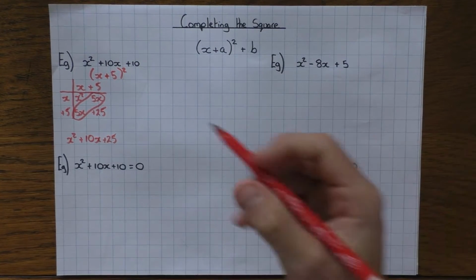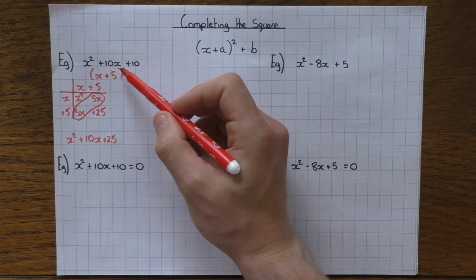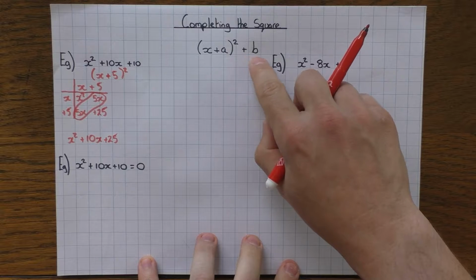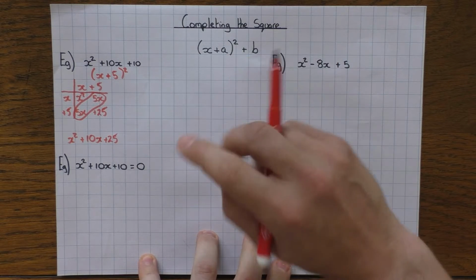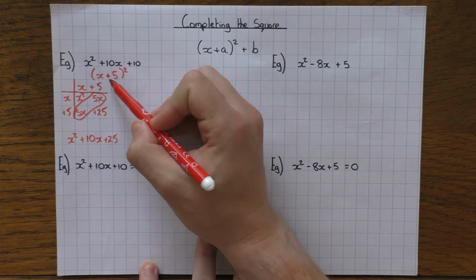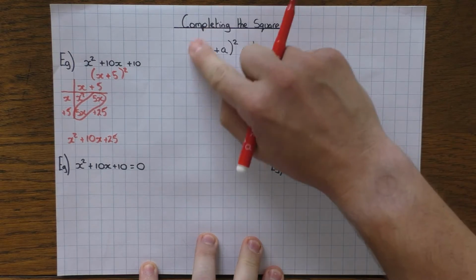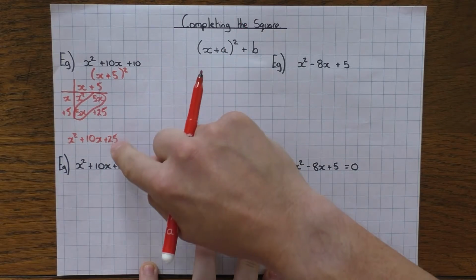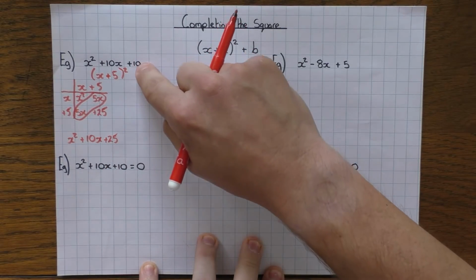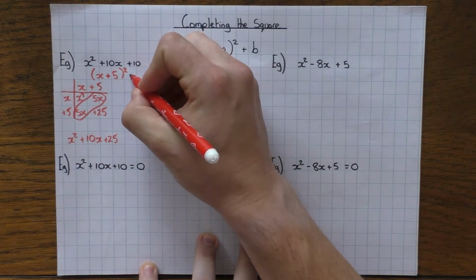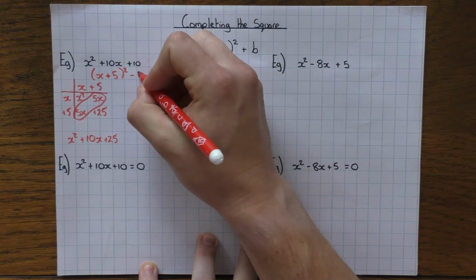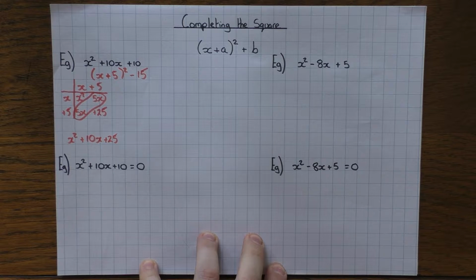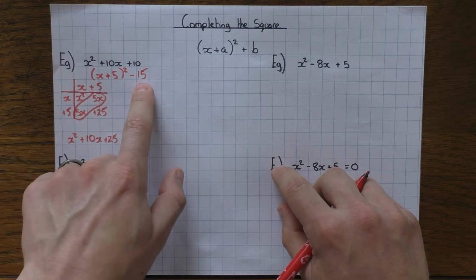Okay, I don't want that, I need it to be x squared plus 10x plus 10, and this is where this b comes in. This is just another number that we use. Okay, so I've got my x plus 5 all squared, so that bit's fine, but that generates this. So to go from this to this, to go from basically 25 to 10, I have to take away 15. Okay, and then that's it, you're done. Okay, that is completing the square.